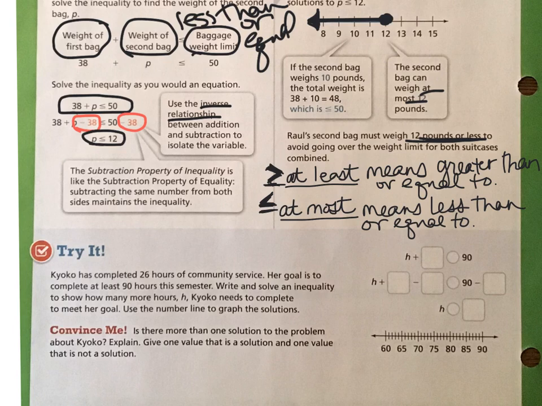Now I want you to complete the try it. Come back and check your answer after you have filled in the first row of boxes to see if you set up the inequality correctly. Then we'll work on solving it.